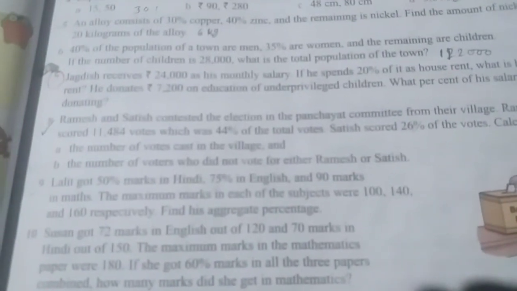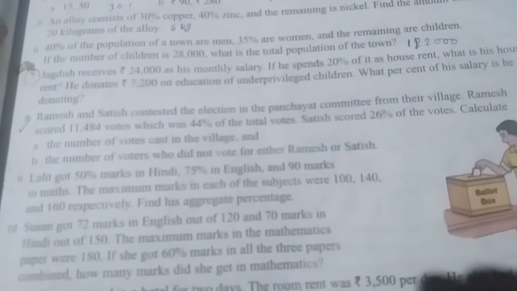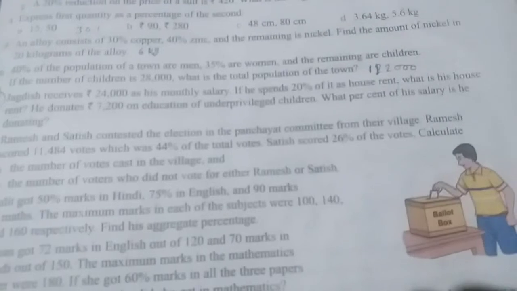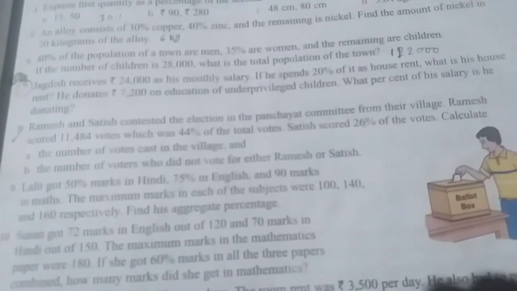Okay, now see question number 7. Jagdish receives rupees 24,000 as his monthly salary. If he spends 20% of it as house rent, what is his house rent? He donates 7,200 on education of underprivileged children. What percent of his salary is he donating?